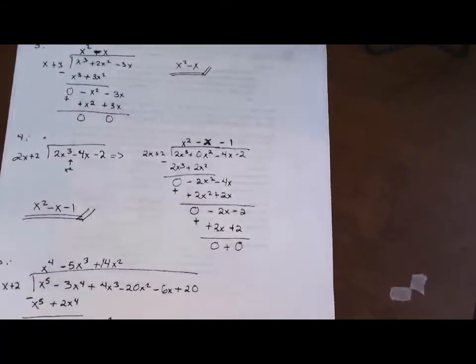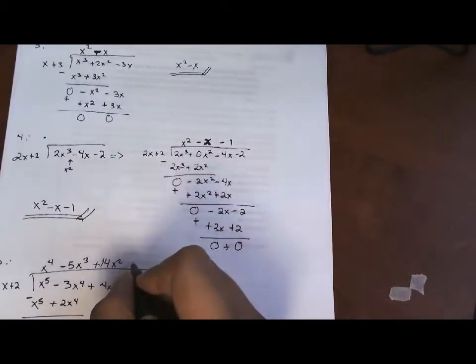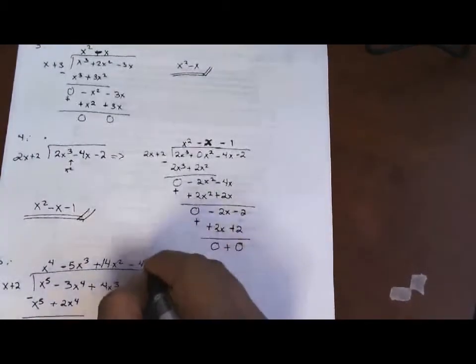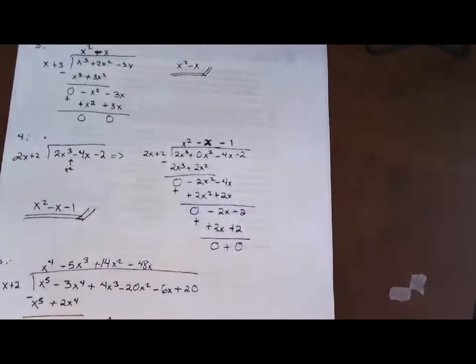Then we lower the 6x. So to get a 48, what we're going to do is a minus 48 here. So we get minus 48 here, x, and we need an x here, so to get this to be x squared. And minus 48 times 2 is 96, so minus 96x. Okay? And we subtract these. Remember, if I change the sign, same thing. 0 plus 90x plus 20.